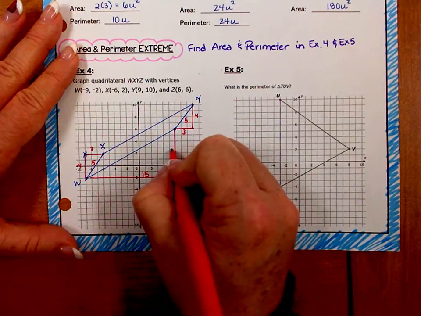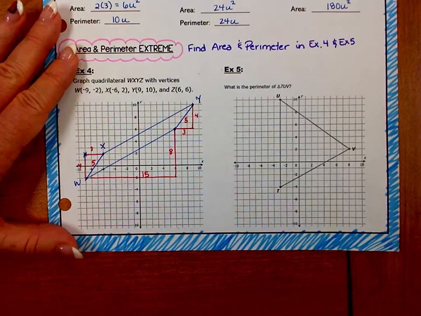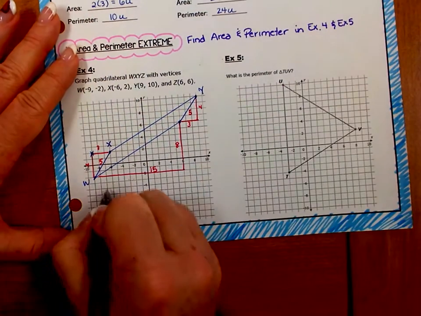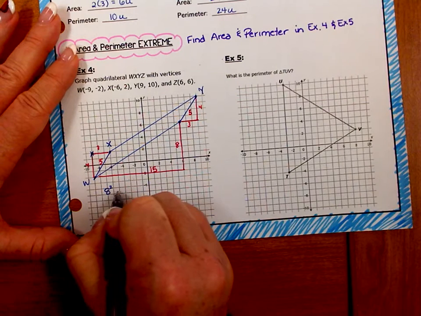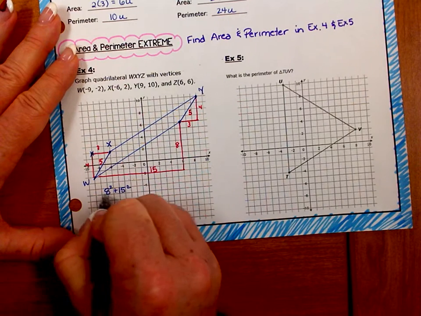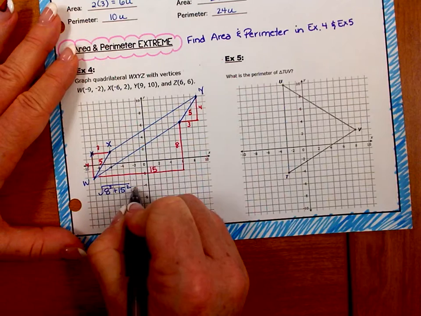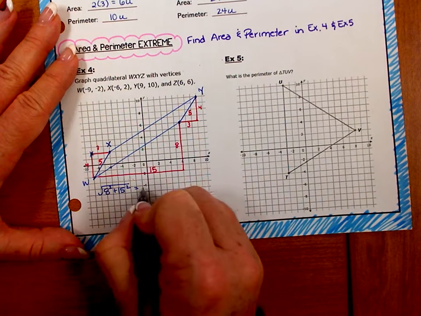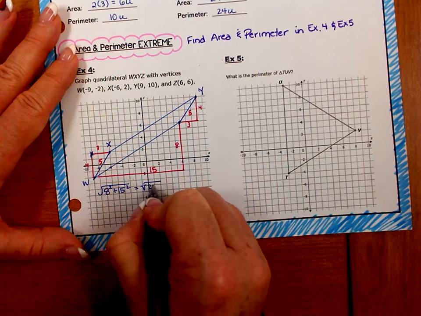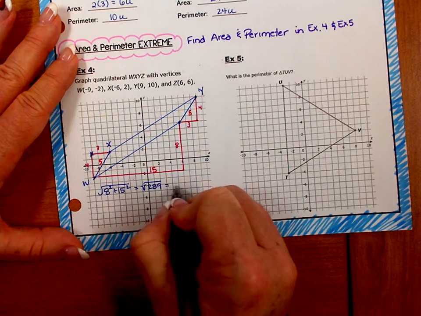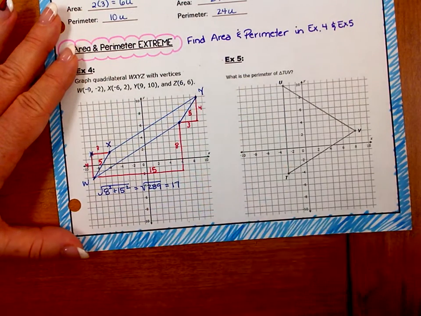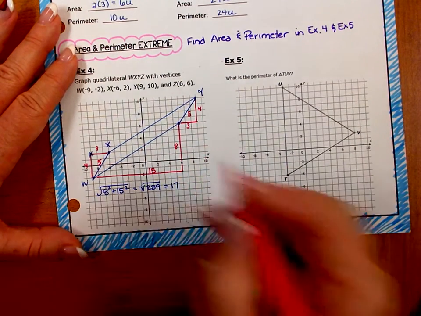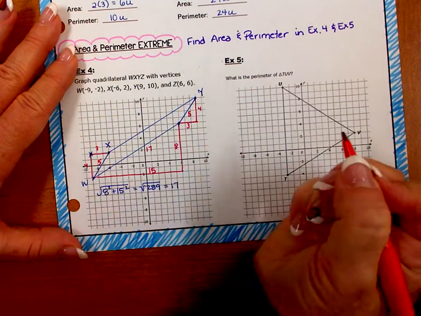The height is 8. So we want 8 squared plus 15 squared, which is going to give us 289. And the square root of 289 equals 17. Okay, so that means that this is going to be 17.